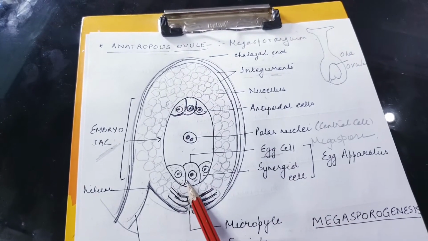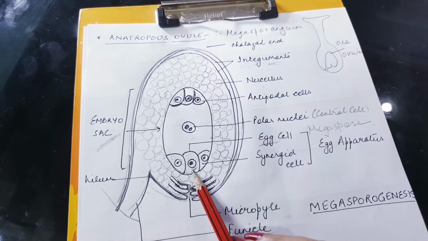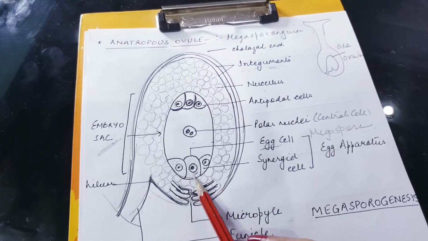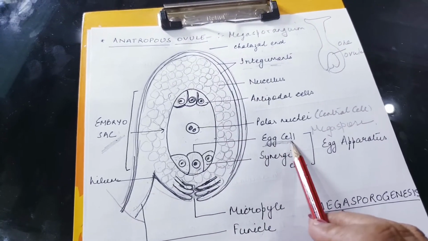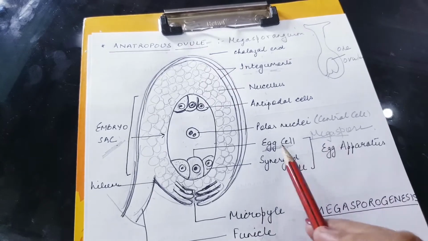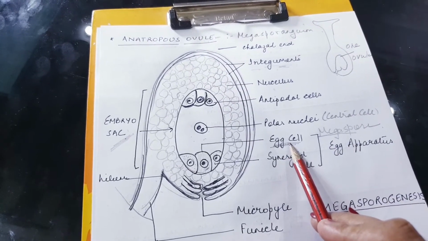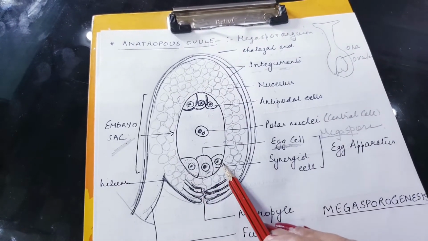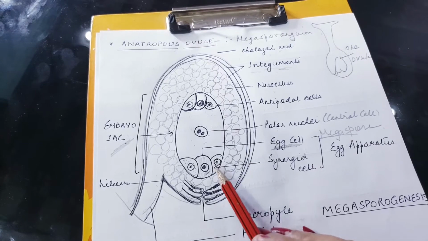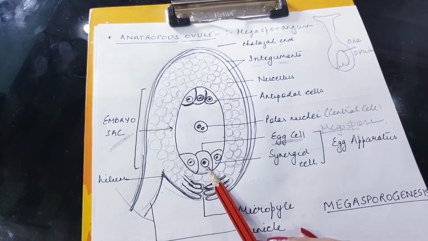And on the other side, towards the micropylar end, are the 3 cells, out of which the central one, I have shaded separately. This is your egg cell, the heroine of the story, rather. This is a megaspore which will be participating in fusion. This is the female gamete which will be participating in fusion. And the rest of the 2 cells are the supporters. They provide nutrition, support, and protection to the egg cell, right?